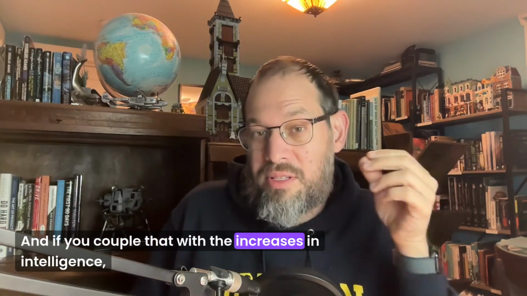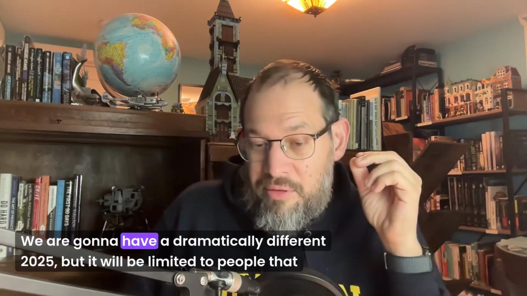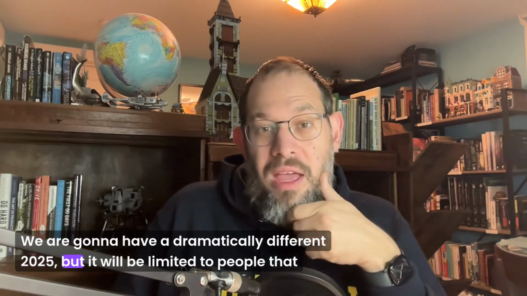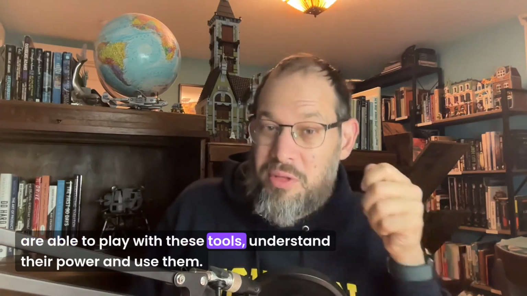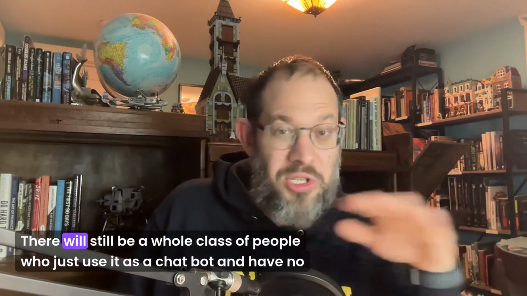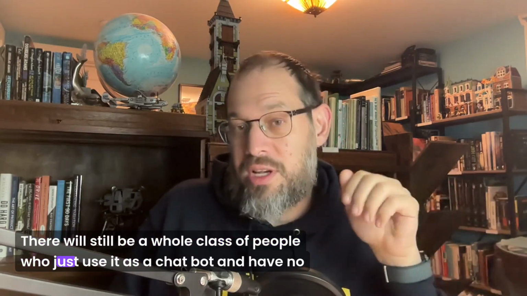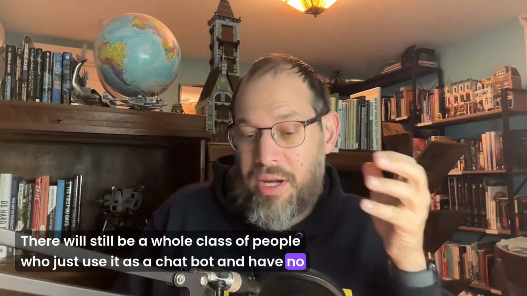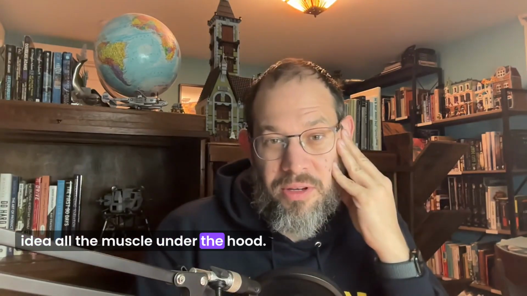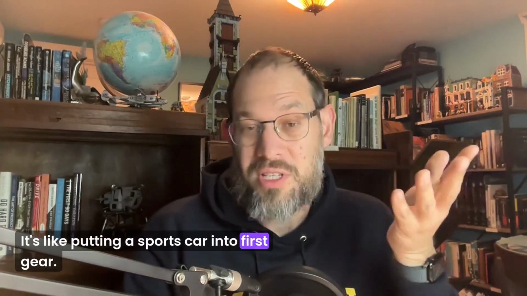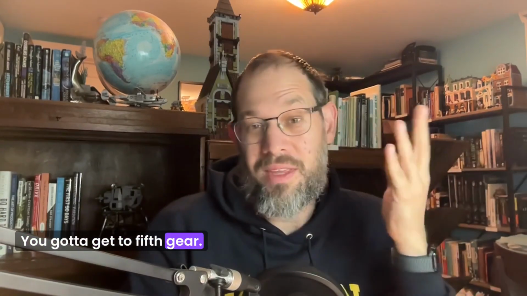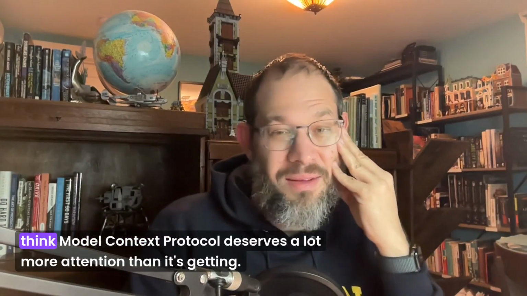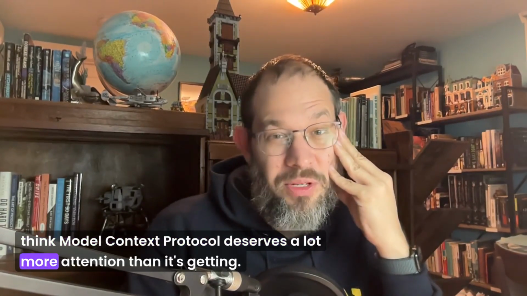Tool use has come to AI, and if you couple that with the increases in intelligence, we are going to have a dramatically different 2025. But it will be limited to people who are able to play with these tools, understand their power, and use them. There will still be a whole class of people who just use it as a chatbot and have no idea of all the muscle under the hood. It's like putting a sports car into first gear. You've got to let the clutch out. You've got to get to fifth gear. Anyway, there you go. I think Model Context Protocol deserves a lot more attention than it's getting.